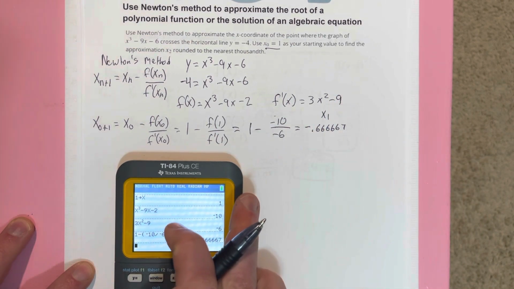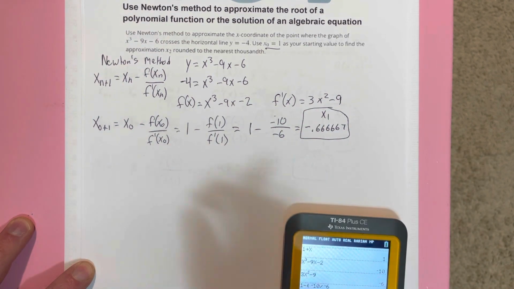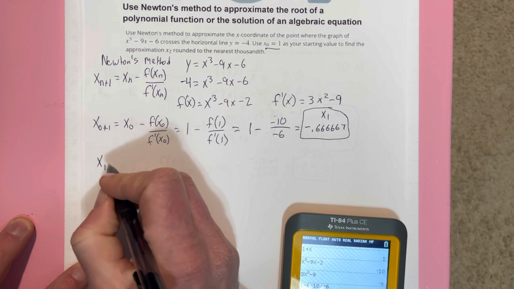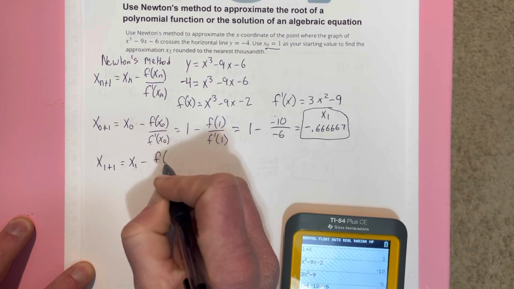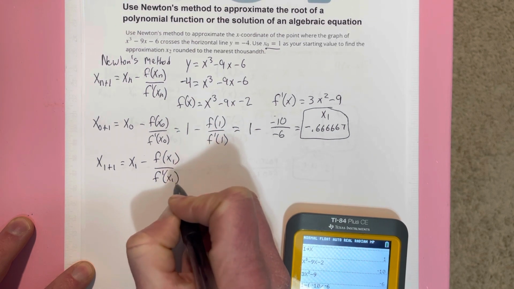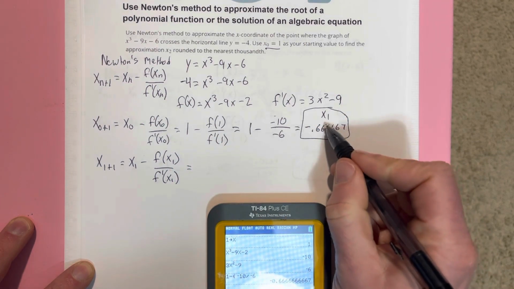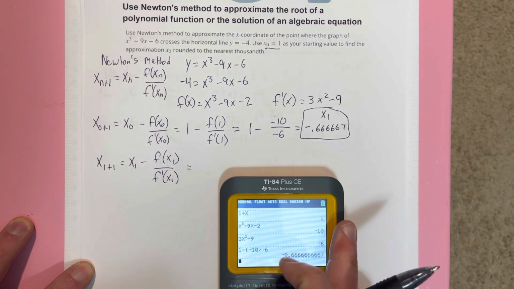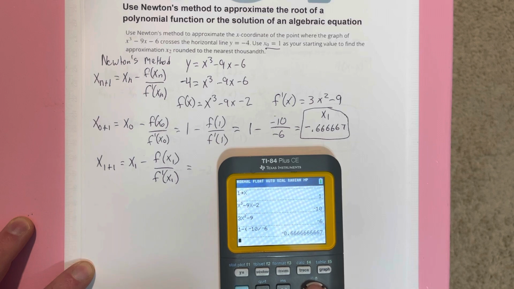They want us to find x2. So we're going to use Newton's method again. And we say x sub 1 plus 1 is equal to x sub 1 minus f of x sub 1 over f prime of x sub 1. And I don't feel like plugging this piece in for x sub 1, so I'm going to just use my calculator to do all the work for this. So we're going to say x sub 1 is this number.